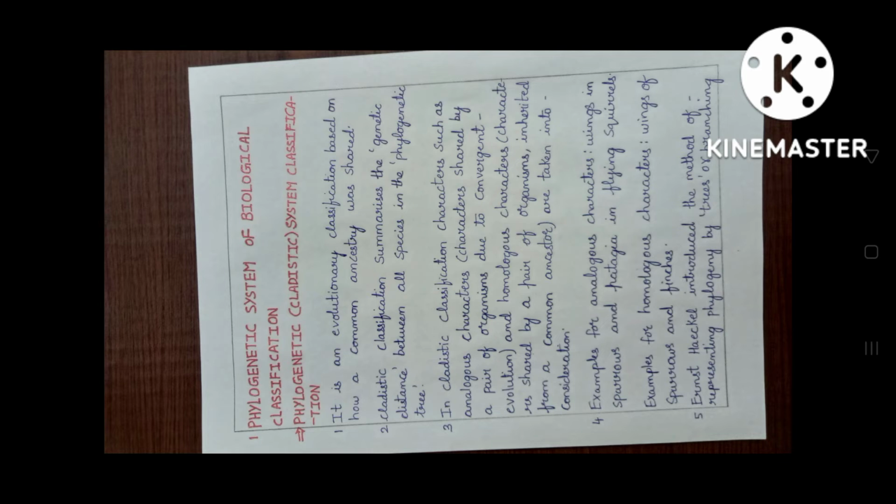Characters shared by a pair of organisms due to which evolution? Convergent evolution. Here, convergent evolution refers to the evolution in different lineages of structures that are similar or analogous, but that cannot be attributed to the existence of a common ancestor.